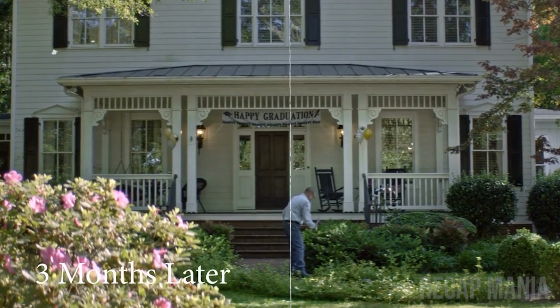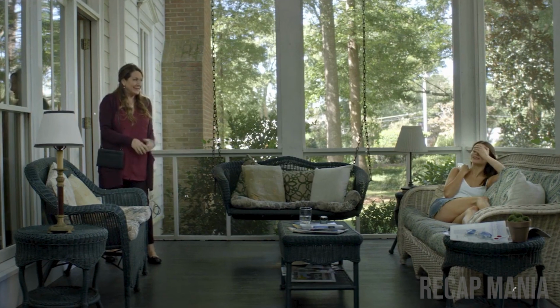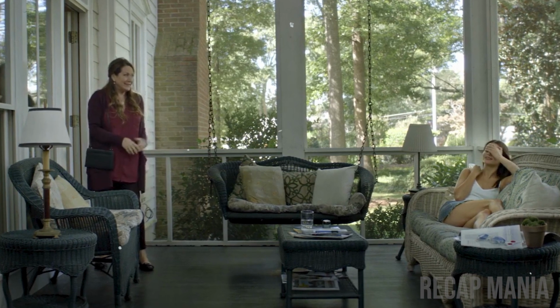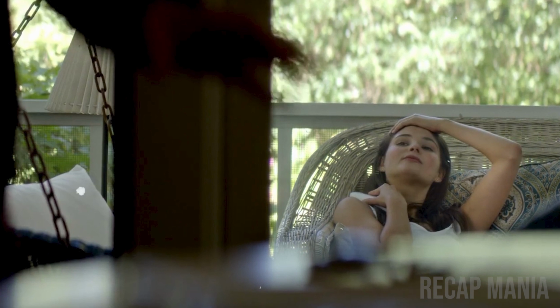Don overhears the conversation and goes to the basement of the house, where the existence of a secret room behind the bookshelf is revealed. 3 months later, Sarah has graduated, almost time for her to go. It's here that we see Sarah and Renee talking about how Don has been spending too much time in the basement lately. Renee then leaves for the store, and Sarah's left alone in the house with Don.